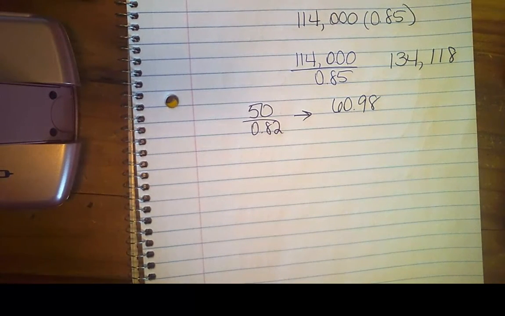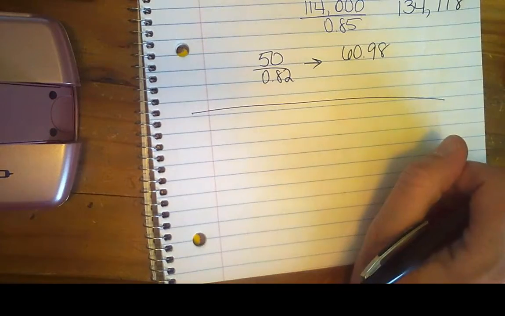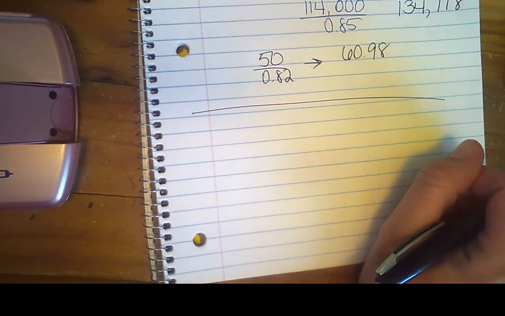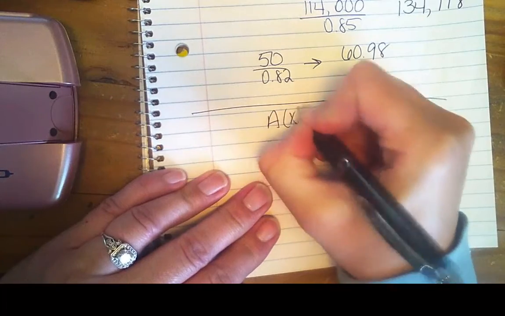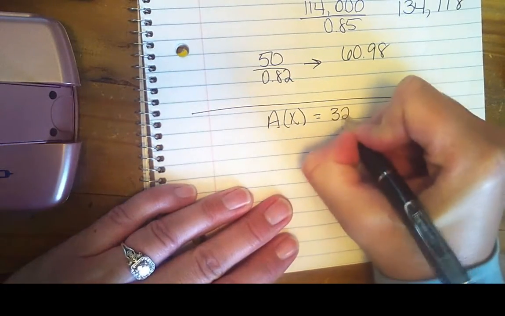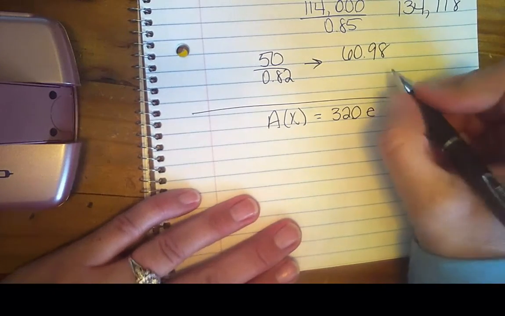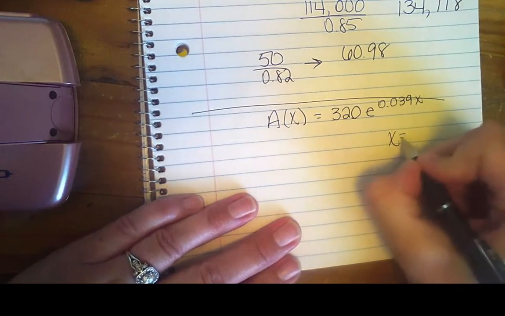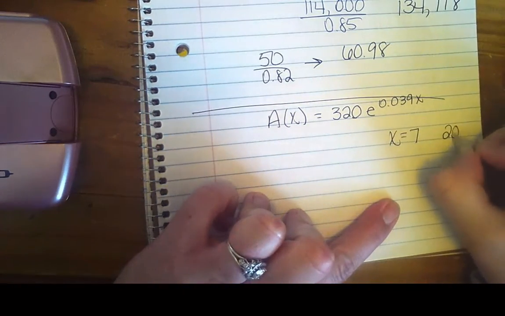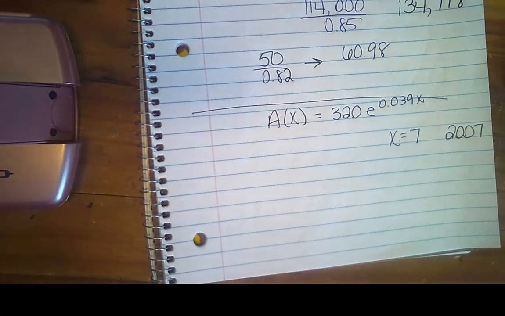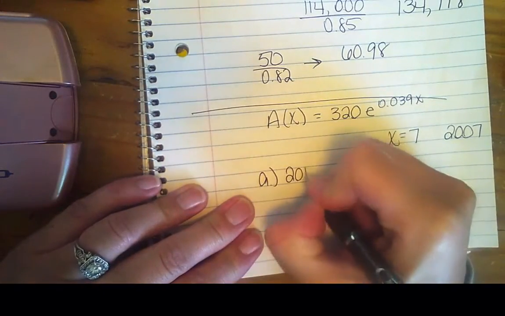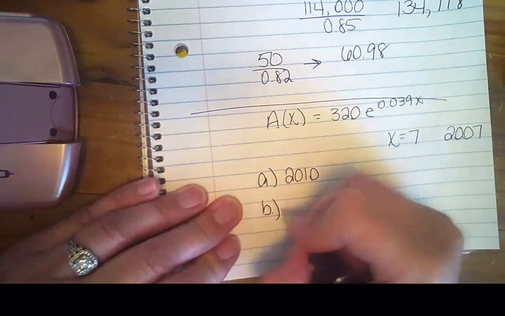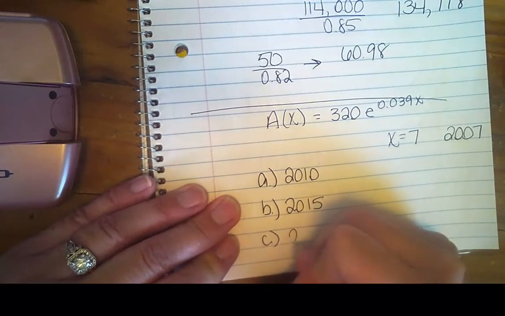For the last one, you can use this equation. We have the assets in billions of dollars for a financial firm can be approximated by the function: assets are 320 times e, which is a number, not a variable, raised to 0.039 times X. And X equals 7 corresponds to the year 2007, which means X equals 0 will correspond to the year 2000. Find the assets in each of the following years: 2010, and then again in 2015, and then again in 2018.